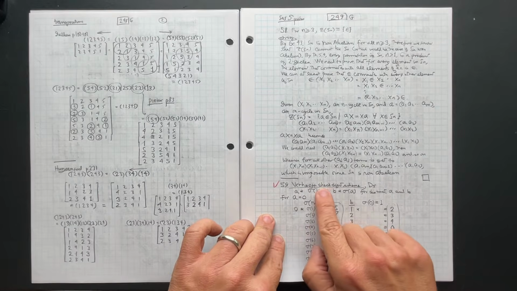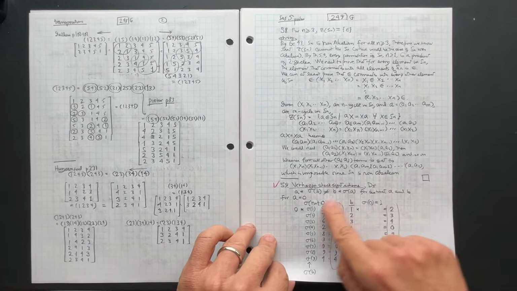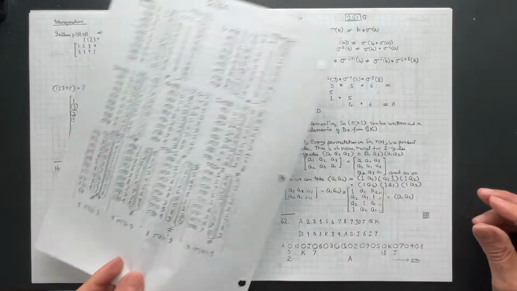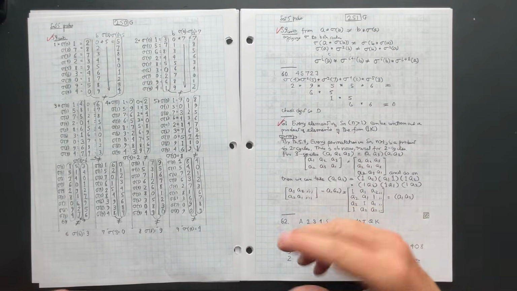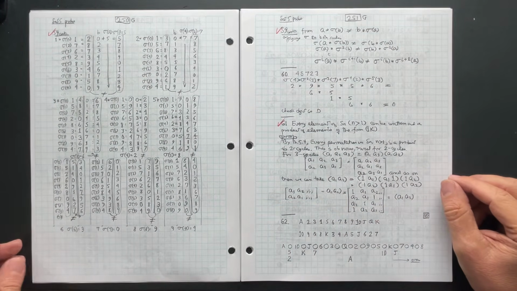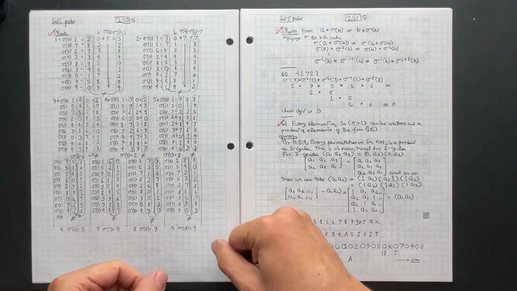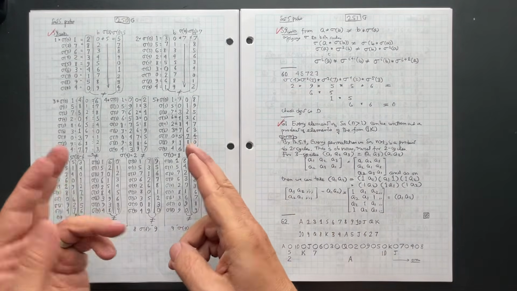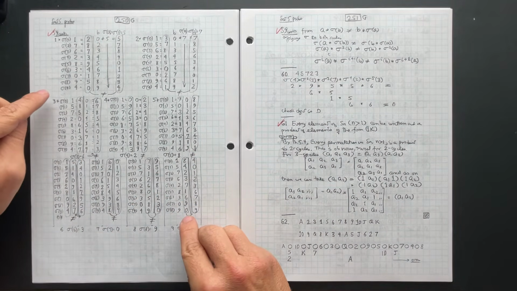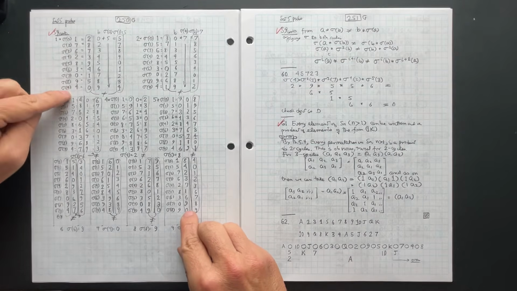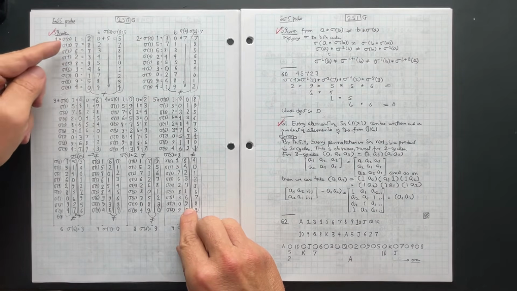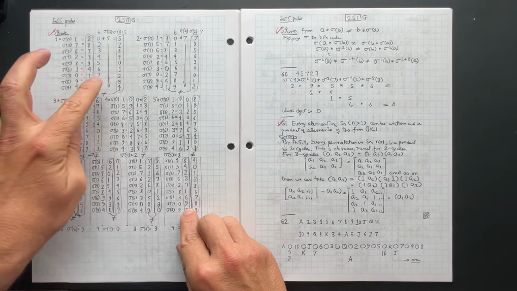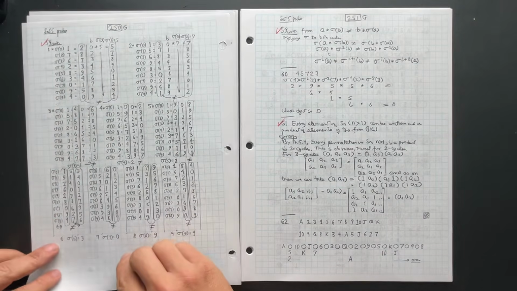Then the Verhoeff check digit scheme, checking that it works. I just worked it all out. Sure enough, it does. When you're comparing the sigma values, they're supposed to be different. So sigma of the number is supposed to be different to the result of multiplying it in the table.